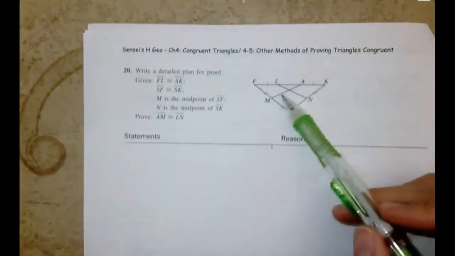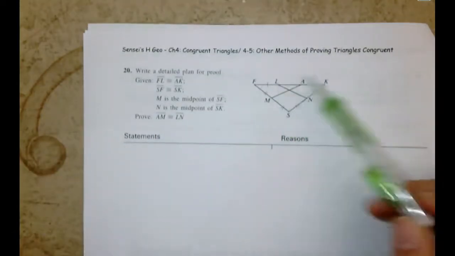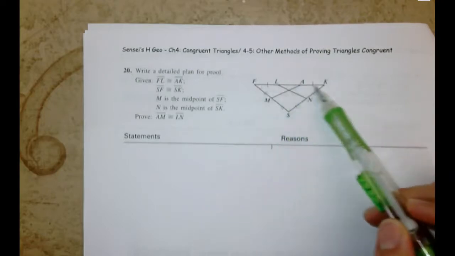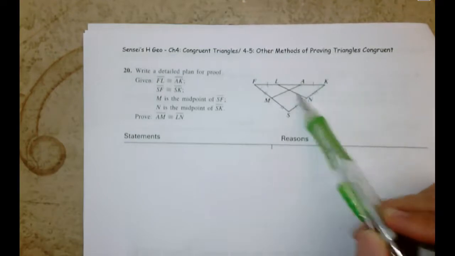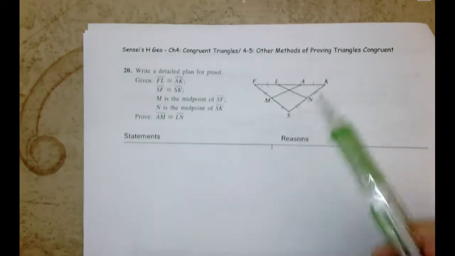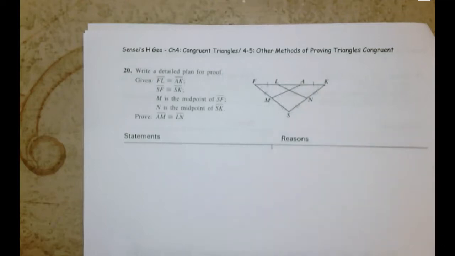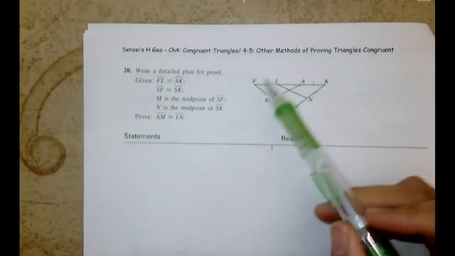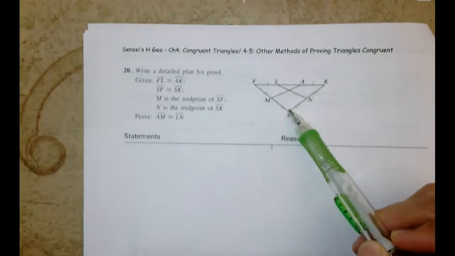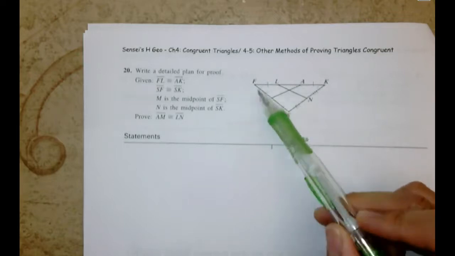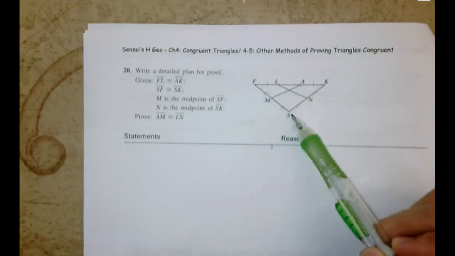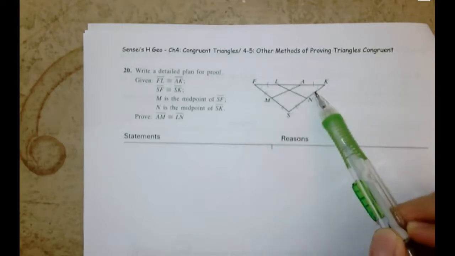Okay, so if you have to prove these are congruent, then you probably have to make these two triangles congruent, right? So FMA is congruent to KNL. That's what you probably want to do. And then you've got the angle congruent, and so these isosceles triangles, these angles are congruent, and because these are congruent, these have to be the same lengths.